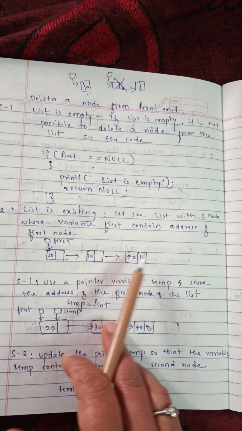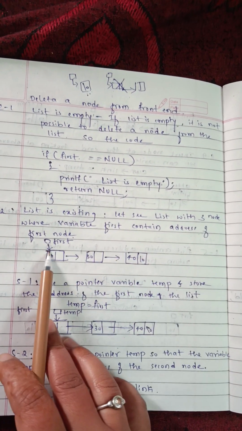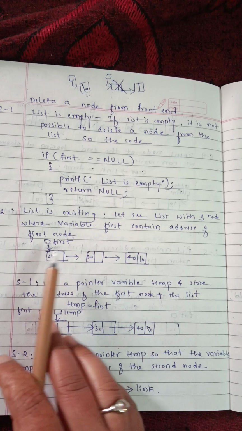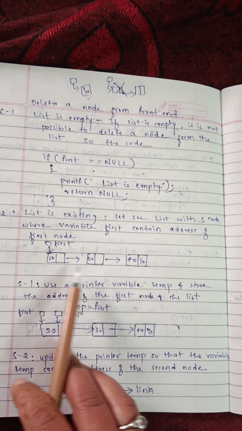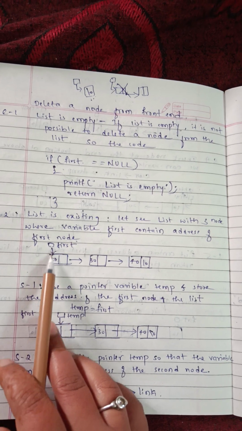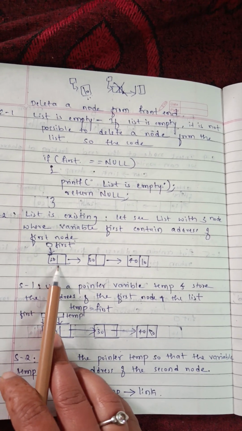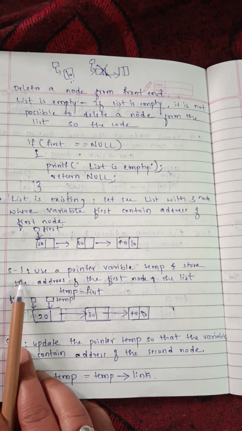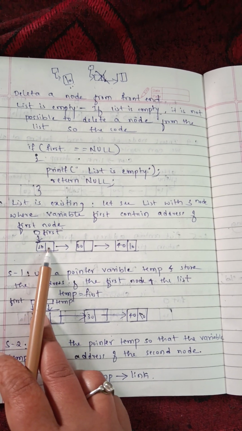Suppose the list is existing. What you have to do? Let's see the list with 3 nodes where variable first contains the address of the first node. Here you have the list, right? 20, 30 and 40, and this variable first is holding the address of the first node. What is the first step? You have to delete this 20, right?